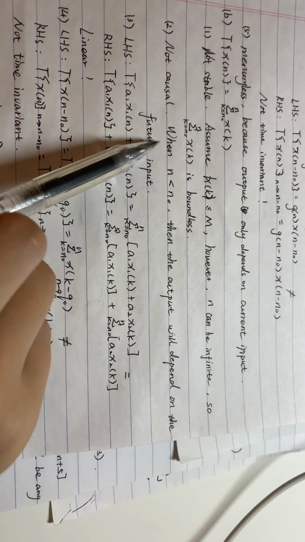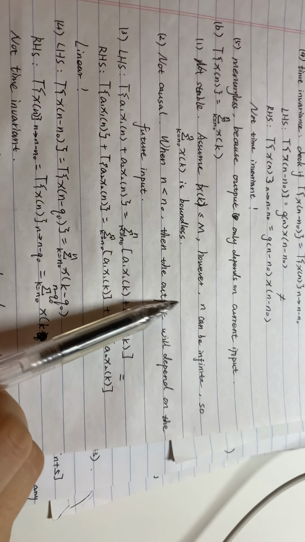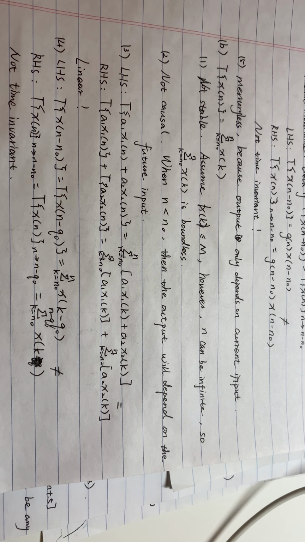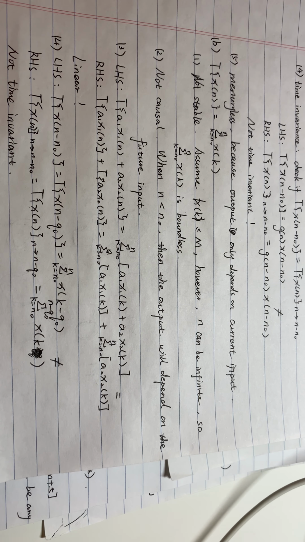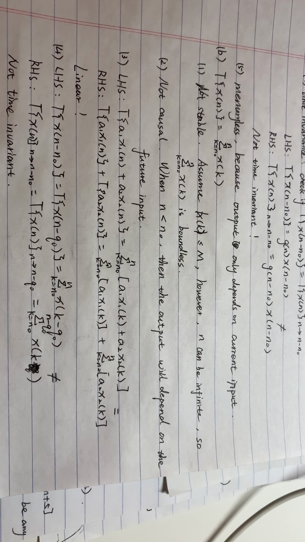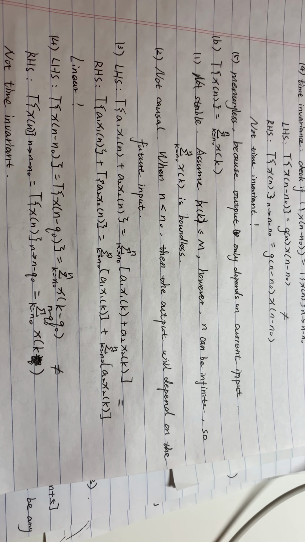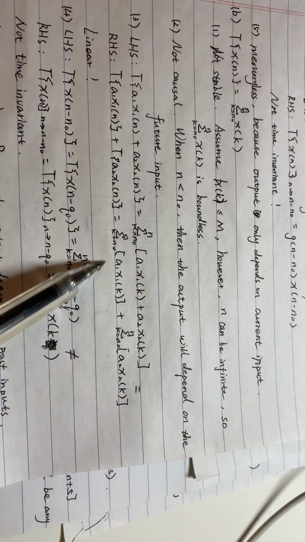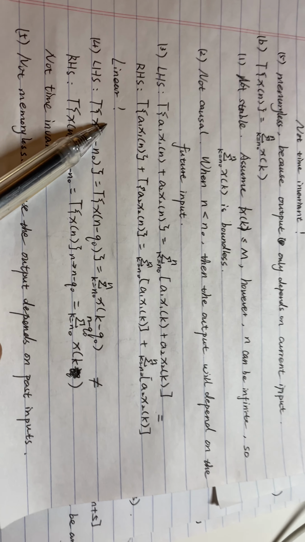However, when we think about it, if n is smaller than n0, then the situation is just like part B. If n is smaller than n0, then the output will also depend on the future input. So it's not causal. And for linearity, the left-hand side should be like this, and the right-hand side is like this, so they're the same thing. So the system is linear.